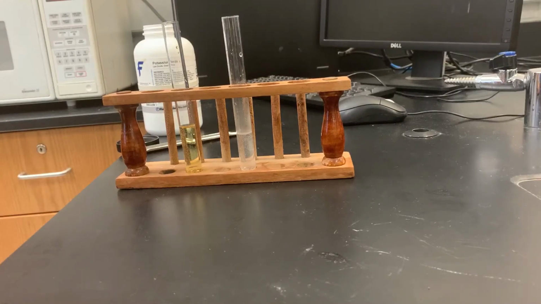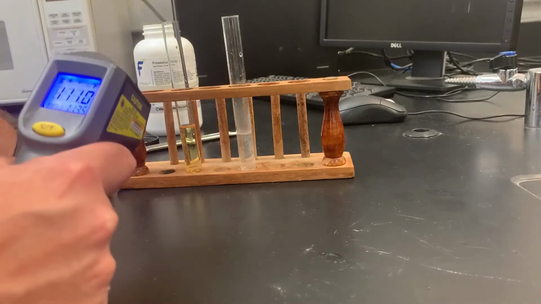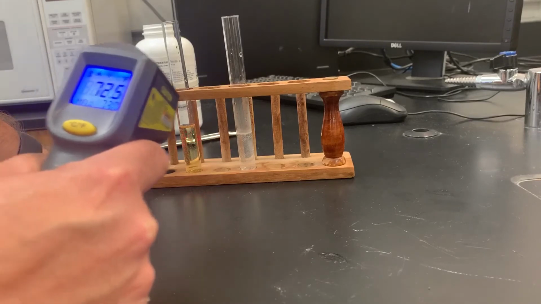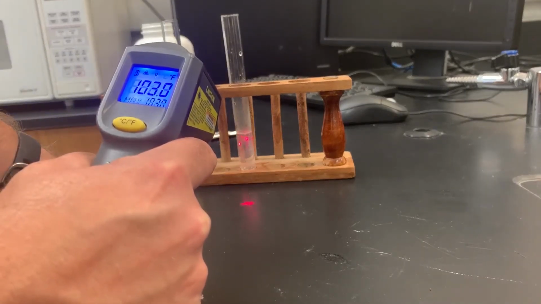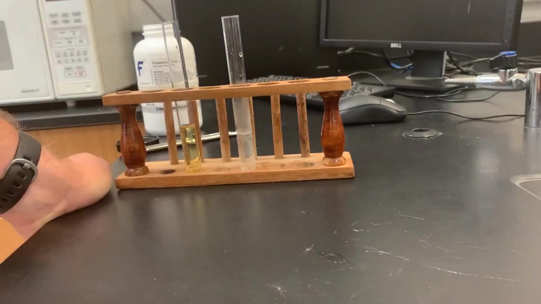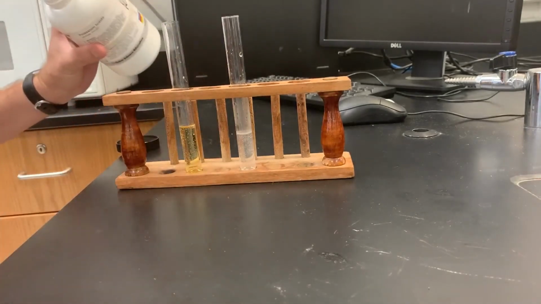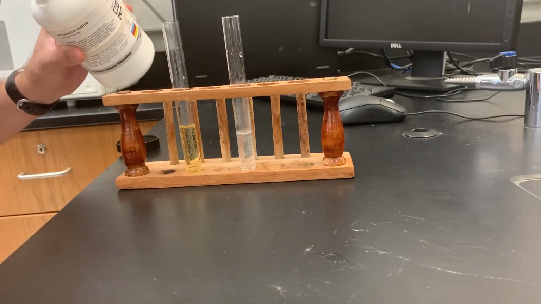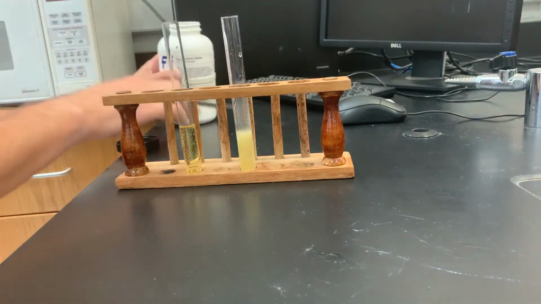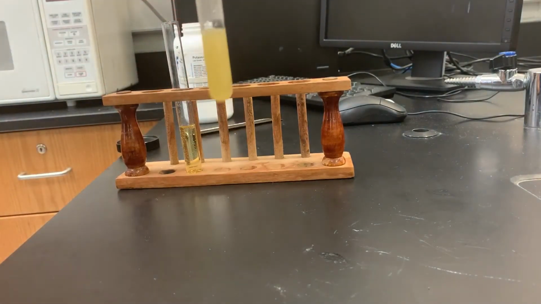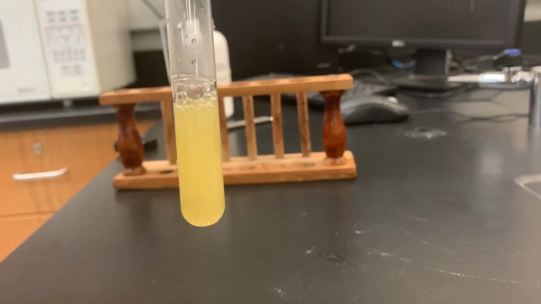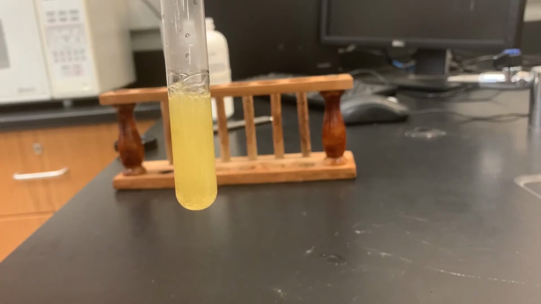In this next example, I'm going to do a demonstration where I'm increasing the temperature. You might be able to see, for example, that the peroxide on the left is at 72 degrees Fahrenheit. The peroxide on the right is over 100 degrees Fahrenheit. And so we're going to see what happens when I add some of the catalyst to this one. You should notice that the reaction happens much more quickly at this elevated temperature.